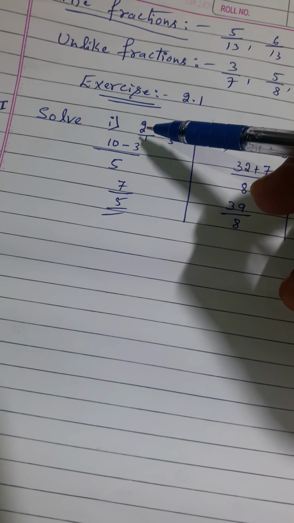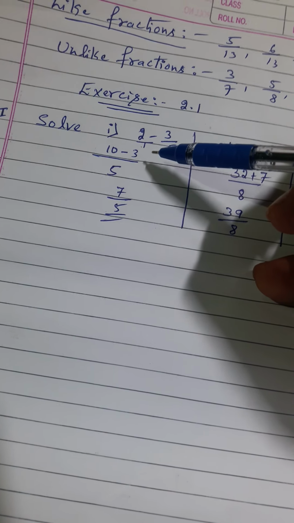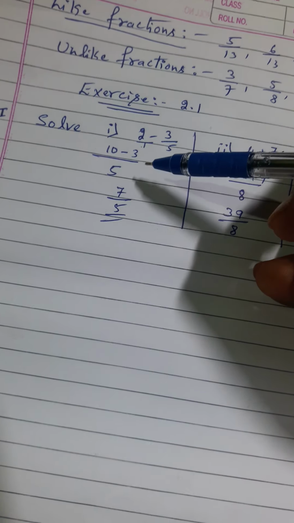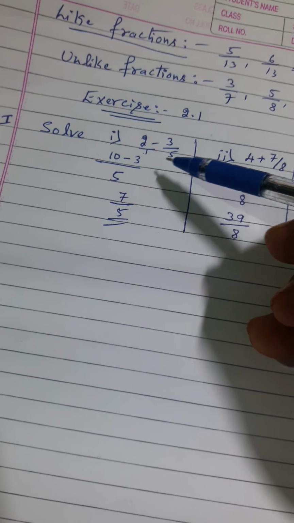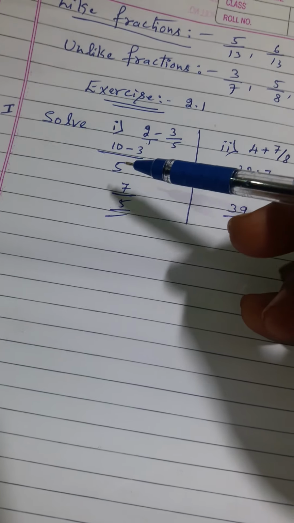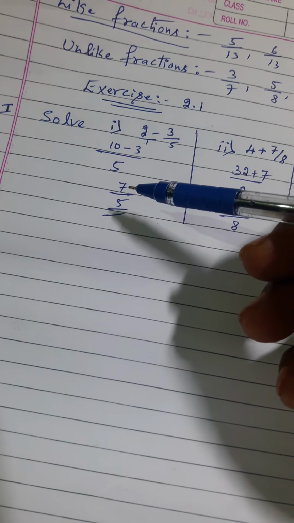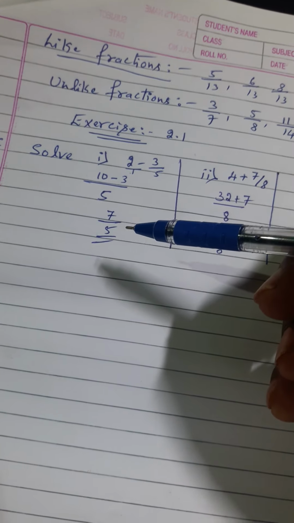So how? It's very simple. First, 2: what is there in the denominator? Always 1. Every whole number has 1 as a denominator. So 2 by 1 minus 3 by 5. First, let us take the LCM of the denominators, 1 and 5. What is the LCM of 1 and 5? That is 5. Then cross multiply. 5 2s are 10. Next, 1 3s are 3. 10 minus 3 is 7. Denominator 5. This is the required solution, 7 by 5.